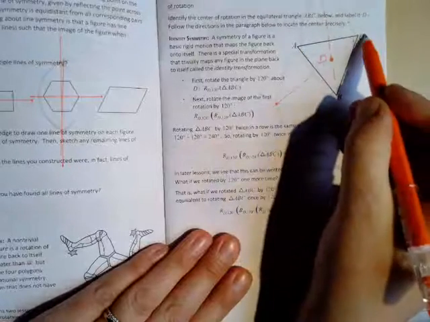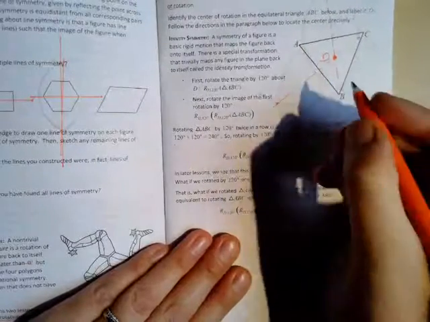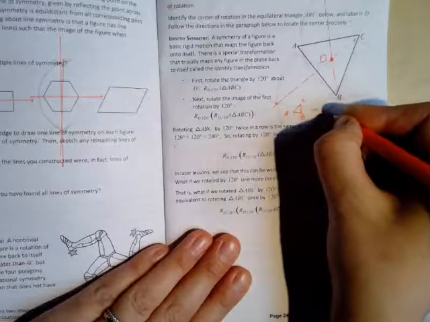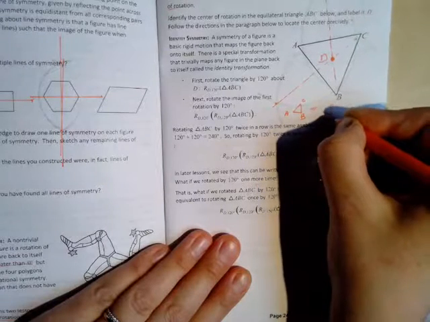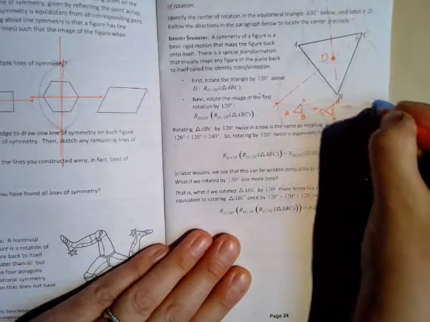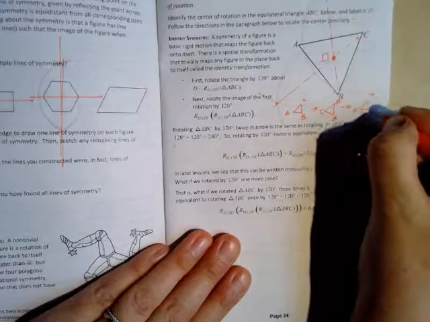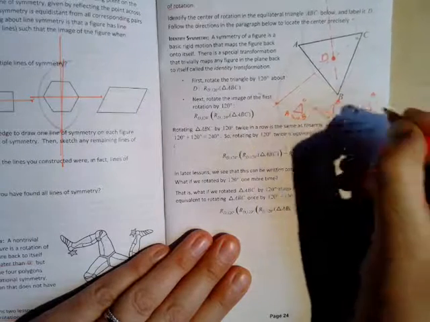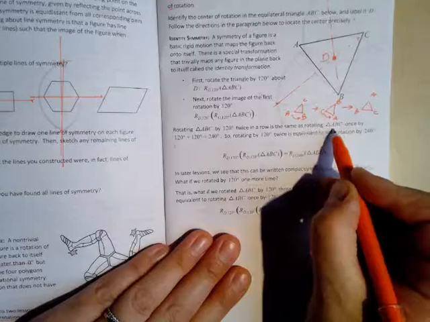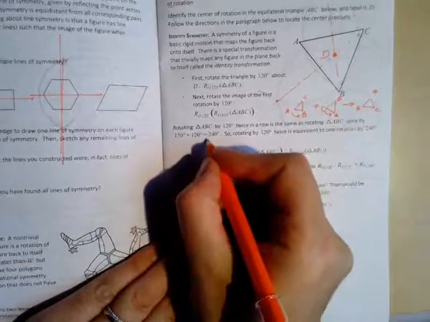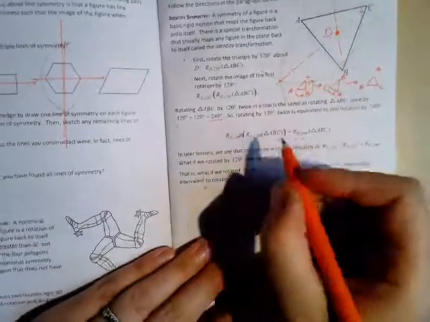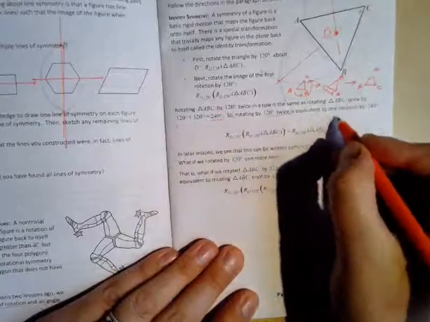If I were to rotate it again, A would move to here, B would move to here, and C would move to here. And if I rotated it again, A would move to here, B would move to here, and C would move to here. Each time rotating a third of the way. So rotating ABC twice in a row is the same as rotating ABC once by 240 degrees. So from here to here and then from here to here. So rotating by 120 degrees twice is equivalent to one rotation by 240 degrees.